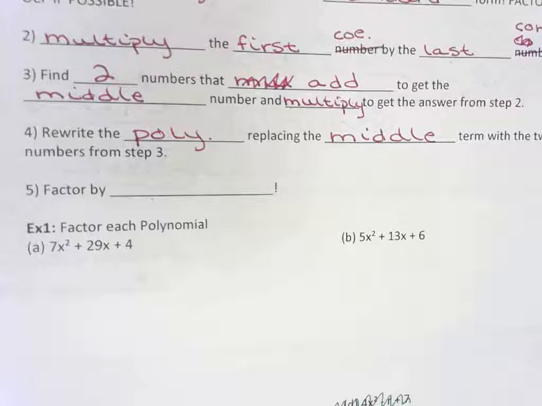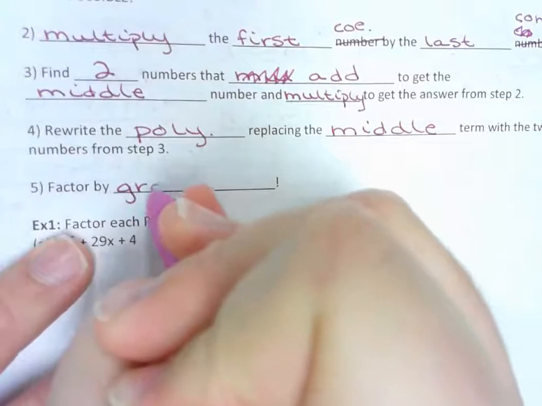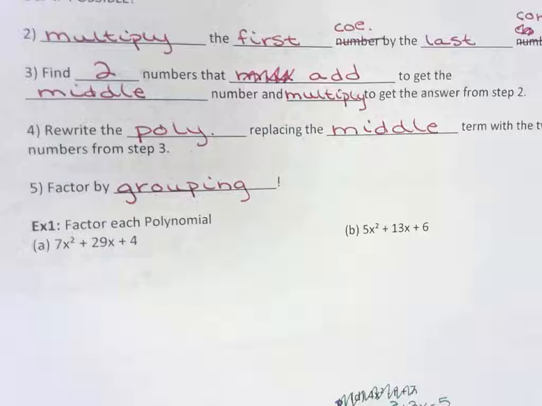But I want to write down the steps so you can go back and read it. And then step 5, we are going to factor by grouping, which is just like we did on the warm-ups. So there are a lot of steps with these.